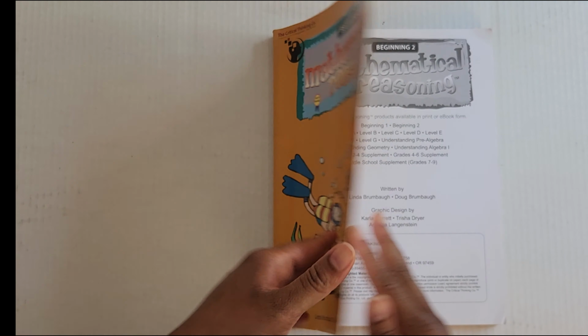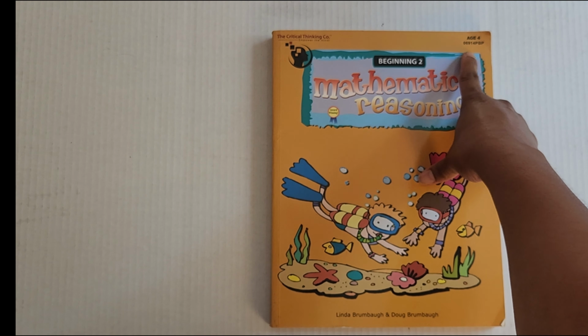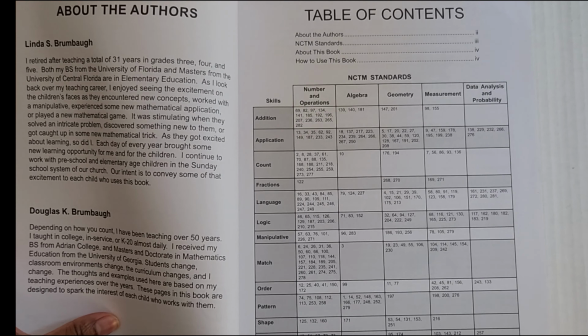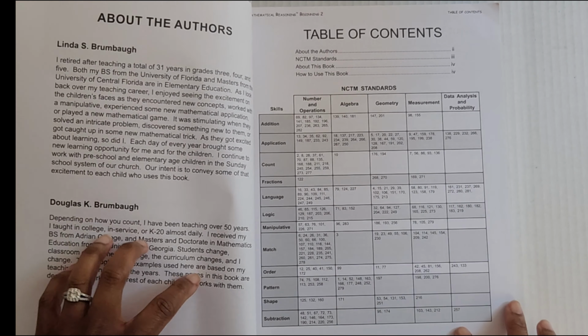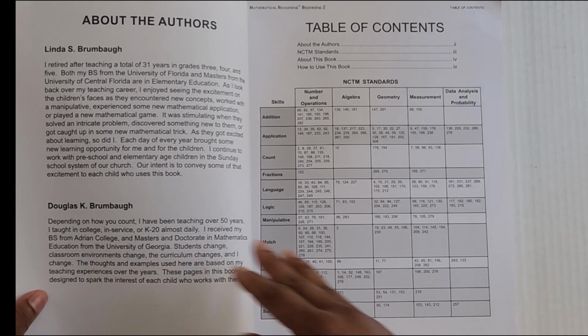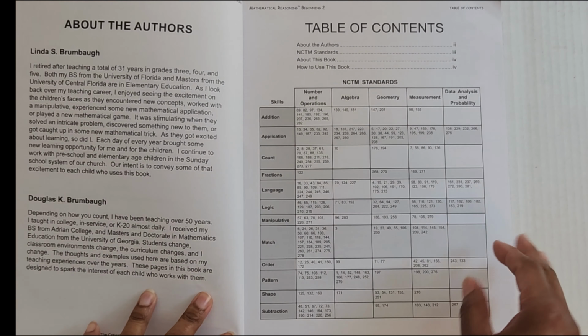This is Beginning 2 Mathematical Reasoning. The recommended age is age 4. And today we're going to do a flip through of this book and talk about why it will be a great follow-up for the Mathematical Reasoning Beginning 1 book. So this is a great curriculum choice.